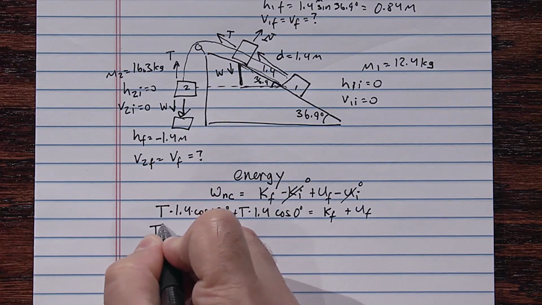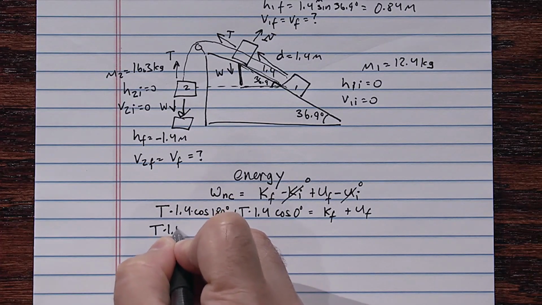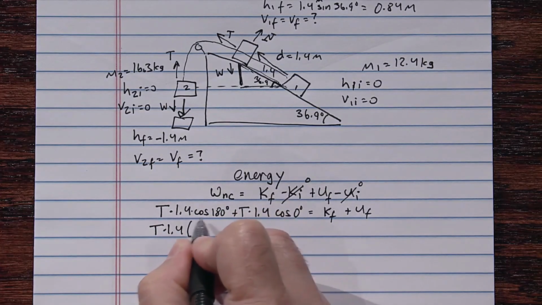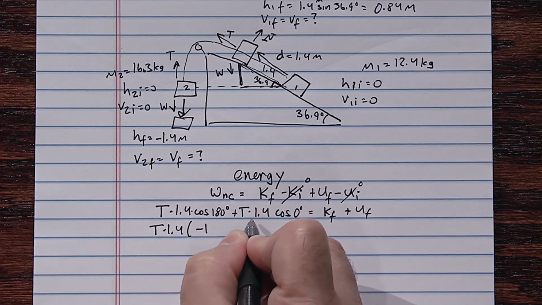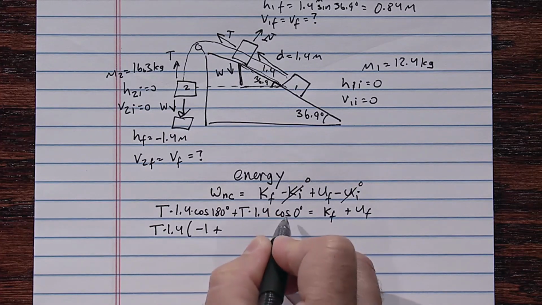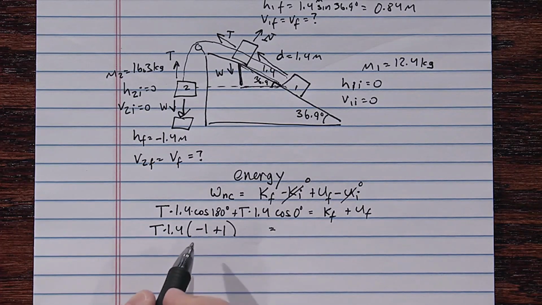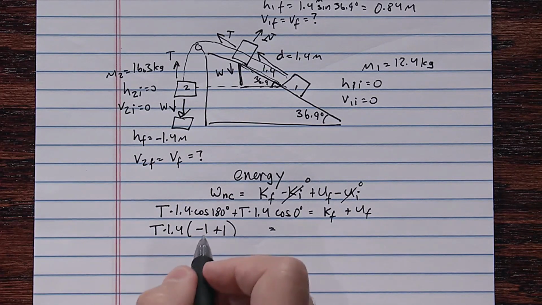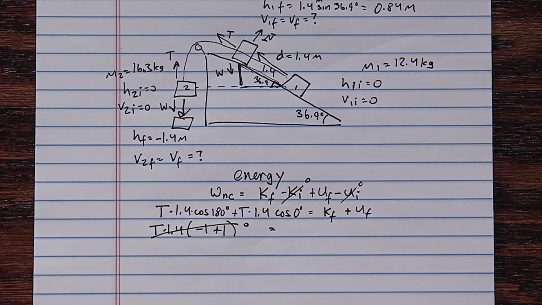I can have tension times 1.4 times cosine of 180 degrees, which is minus 1, plus cosine of 0 degrees, which is 1, and minus 1 plus 1 is 0. So this whole term goes to 0.